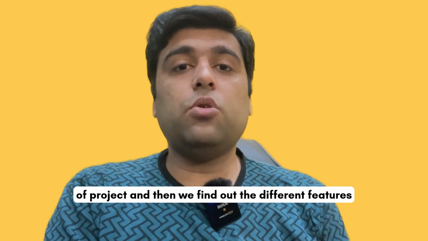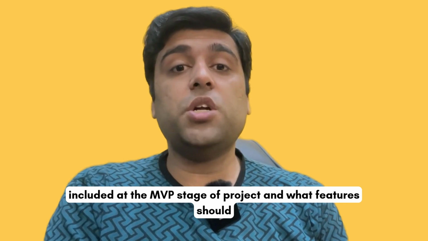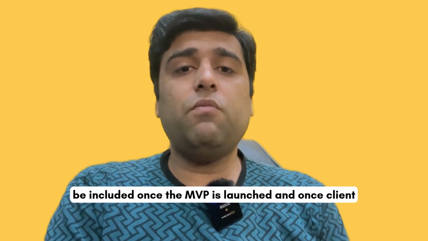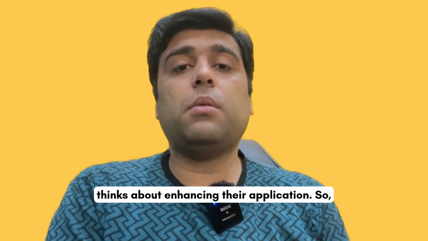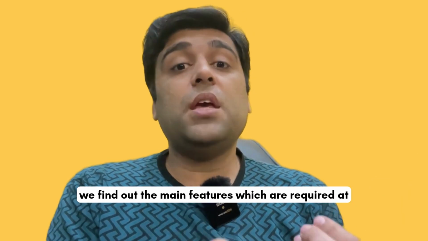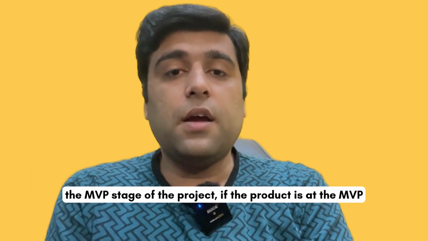And then we find out the different features that they are expecting in the project, what features should be included at the MVP stage, and what features should be included once the MVP is launched and the client thinks about enhancing their application. So we find out the main features which are required at the MVP stage of the project, if the project is at the MVP stage.